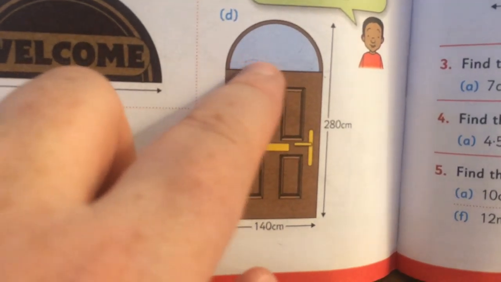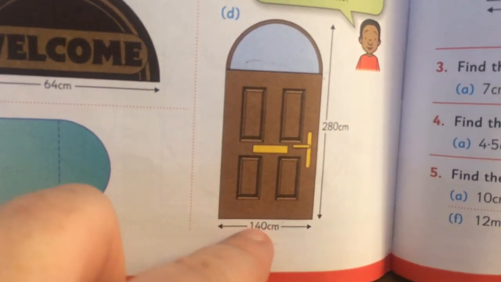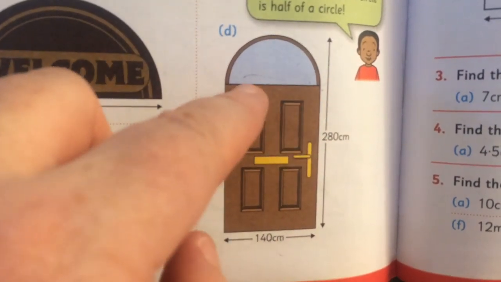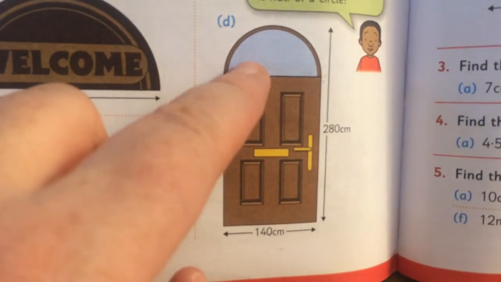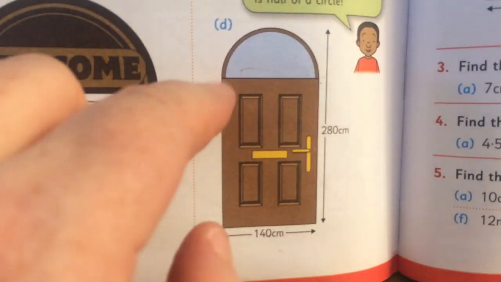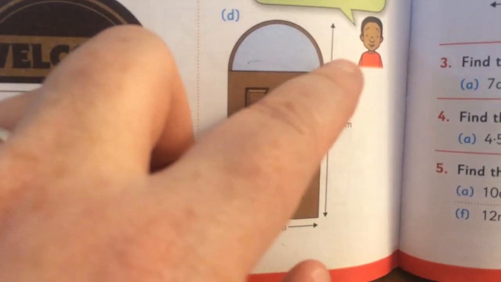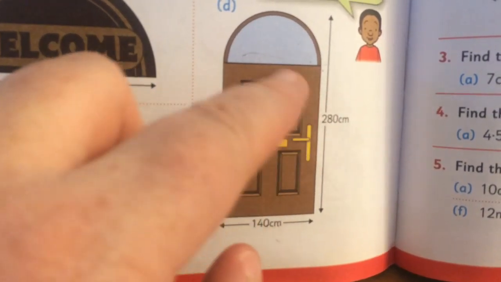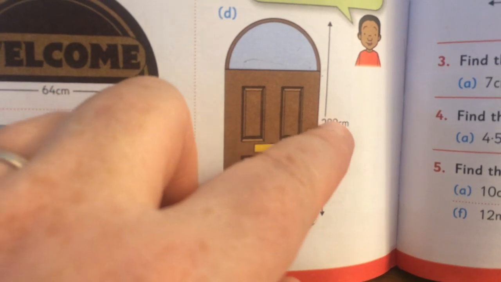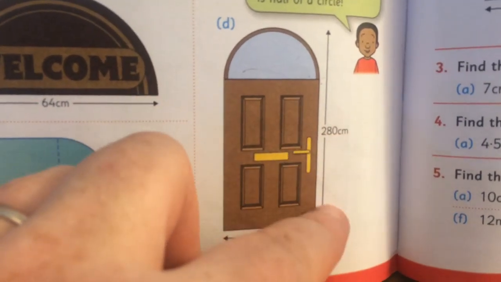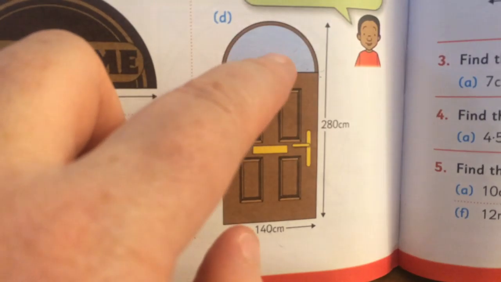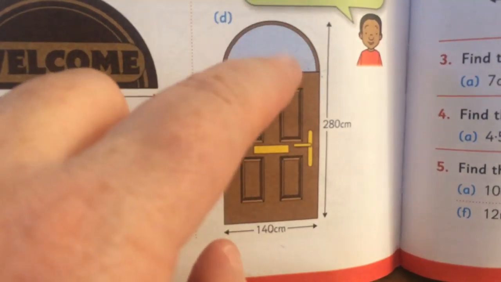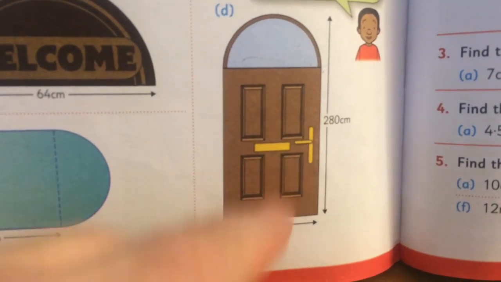So you know then that the diameter of that is 140 centimeters. So 140 centimeters is your semicircle diameter. So 140 multiplied by 3.14 will give you the circumference of the whole circle. You then half that for the top part, and then you work out how much this is. Now, remember, if this is 280 centimeters, right, and you find out the circumference here, which is half of 140, because that's a radius here. Half of 140 is 70.